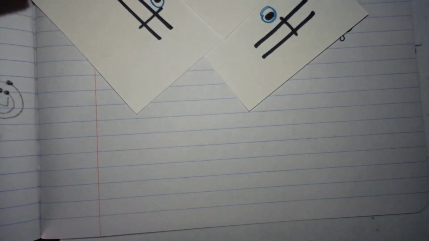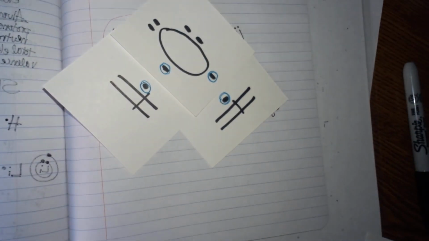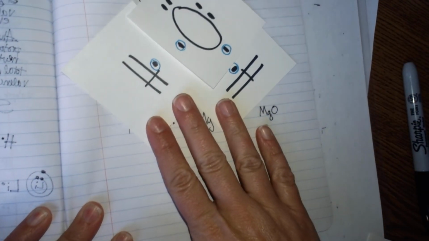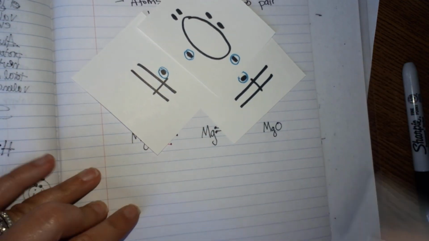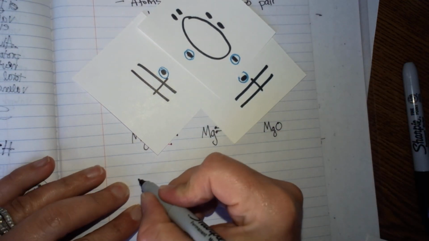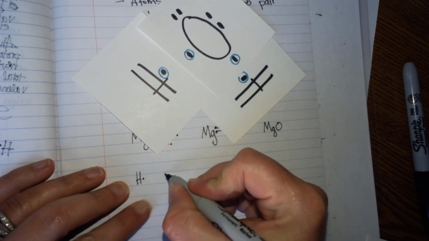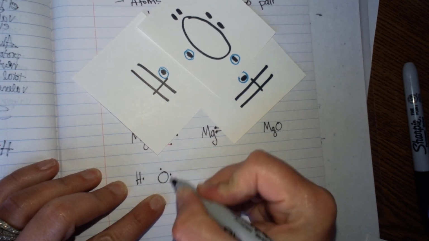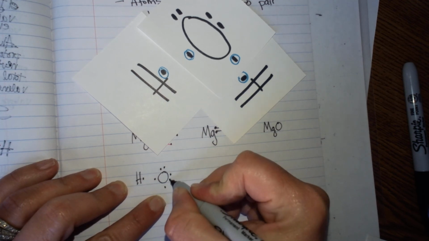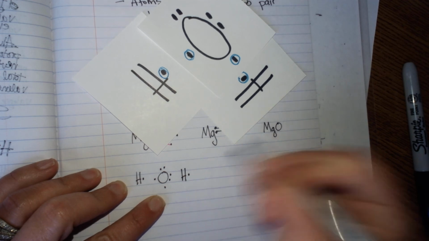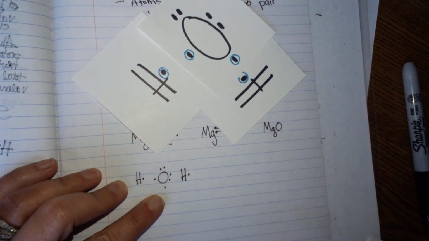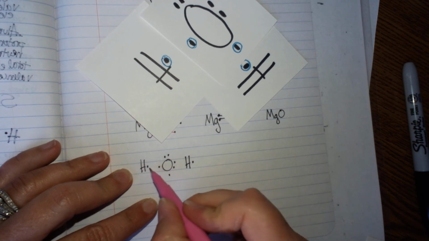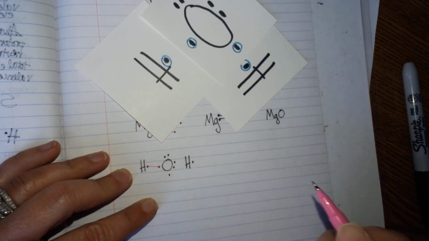Because sometimes you need more than one atom of a certain element to fill up all of the empty spaces. So we'll say we had hydrogen, we had oxygen, and we had another hydrogen. So when we show the buddies, this electron is going to be buddies there.